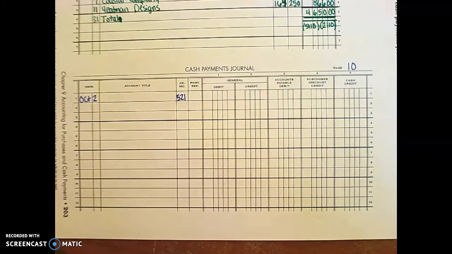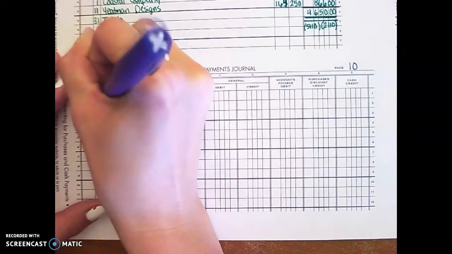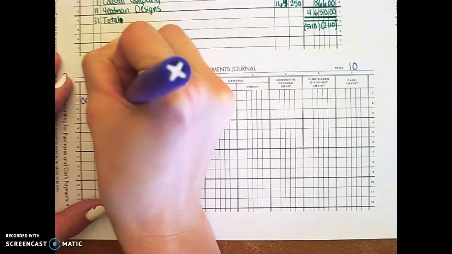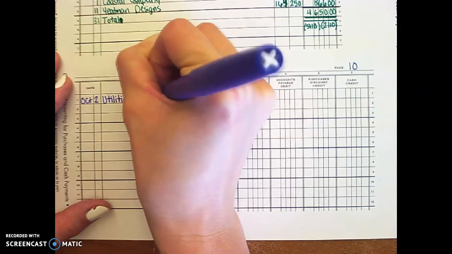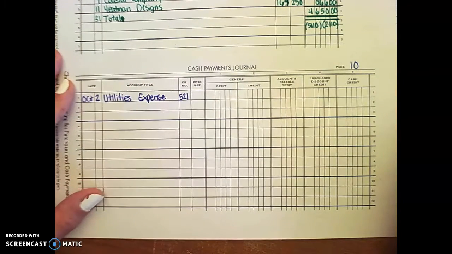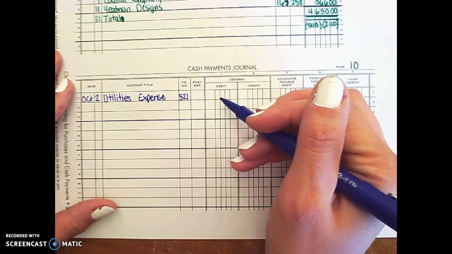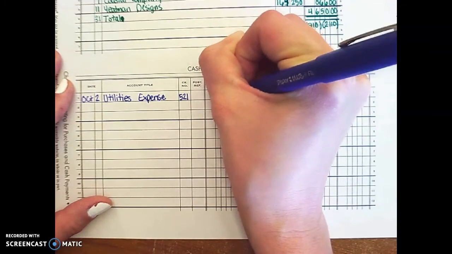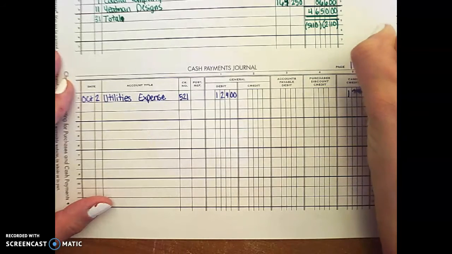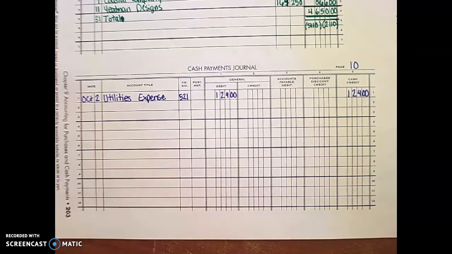So we wrote a check, which means that we paid cash to Built-in Communications for telephone bill. And this was not on account. And since it's not on account, we're just going to record it for the telephone bill. And our account that we use for that is called utilities expense. So this is exactly like a transaction we have done before. They're just wording it a little bit different. All of our expenses are increased with a debit, so that will be a general debit for $124. And since we are paying cash, this is going to be a cash credit for $124. So we've done a transaction like this, it's just the journal is a little bit different.